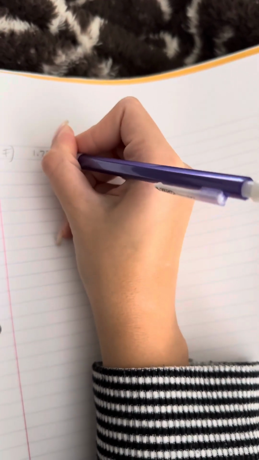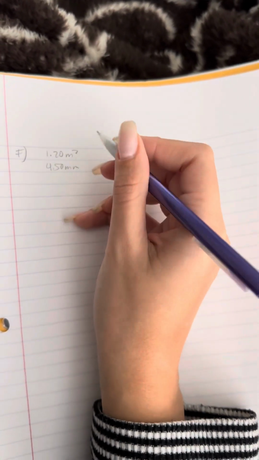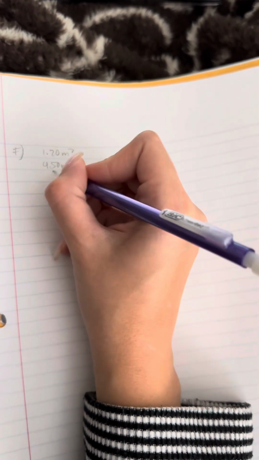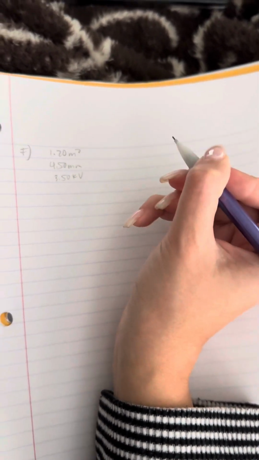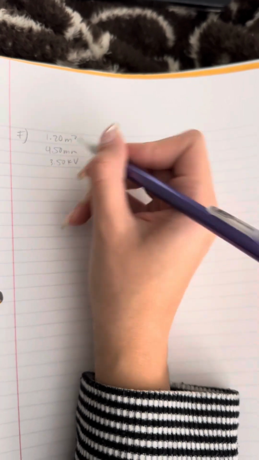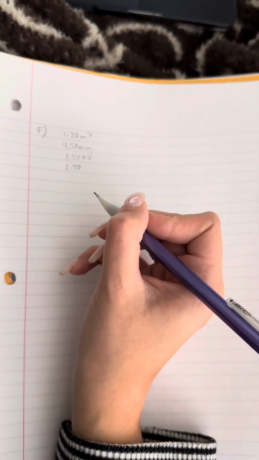For part F, we are asked, the two plates of a parallel plate capacitor each have an area of 1.20 meters squared, are 4.5 millimeters apart, and initially have vacuum between them. You connect a power supply to the capacitor, charging it to 3.50 kV. Keeping the power supply connected, you insert a sheet of dielectric with dielectric constant of 2.50 that fills the space between the plates. Find the original capacitance.